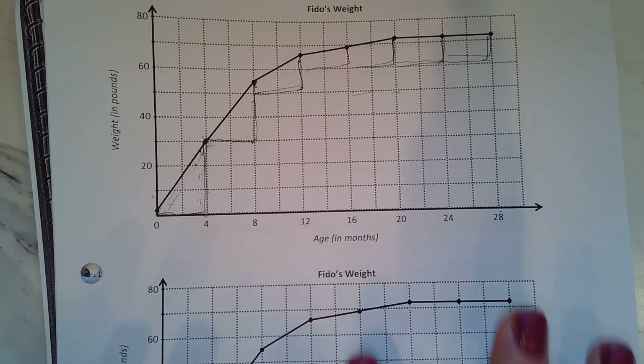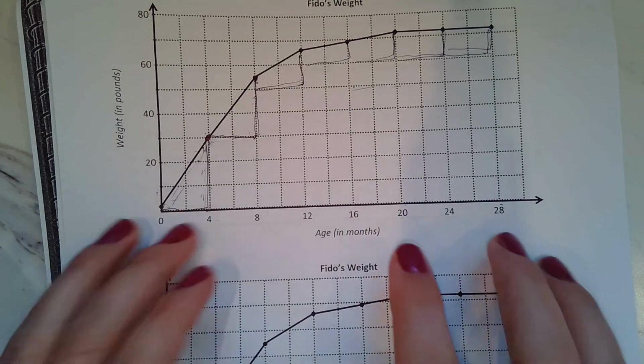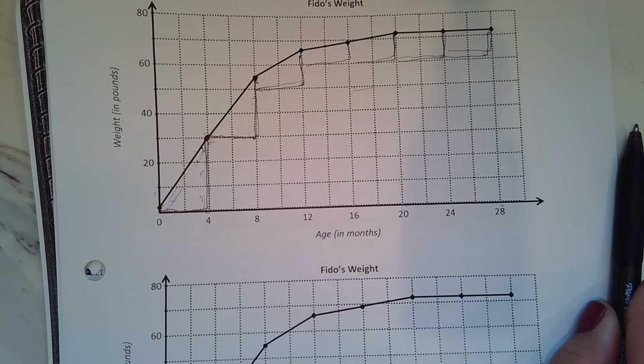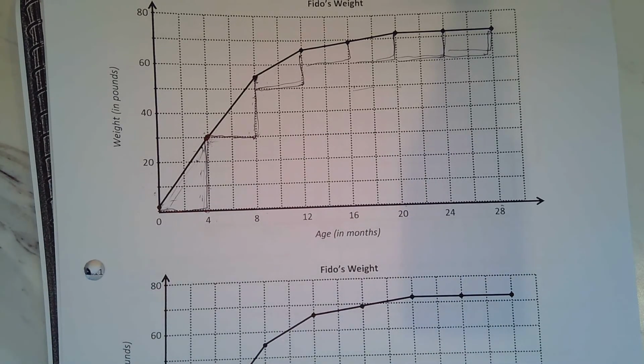So the big idea with this is, right now, this is only a snapshot of the first 28 months. We have no way of knowing what would come next because the information is not provided for us.